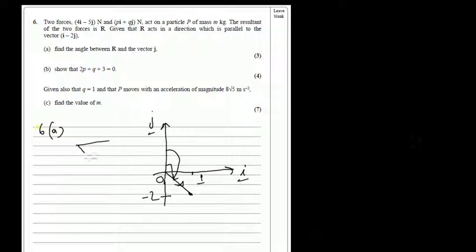So let's draw a miniature triangle here. This length is going to be 2 because length cannot be negative, and this length is 1. For theta, we can use tan theta equals opposite by adjacent. Opposite is 2, so this should be 2 by 1.